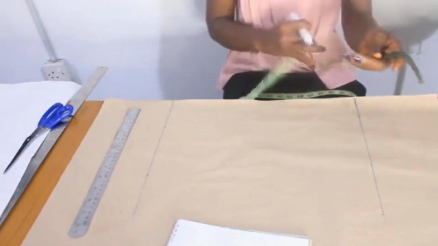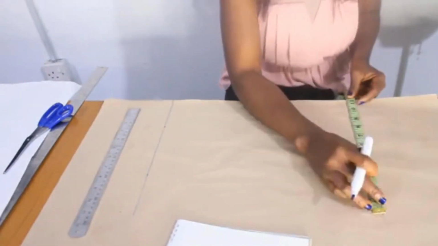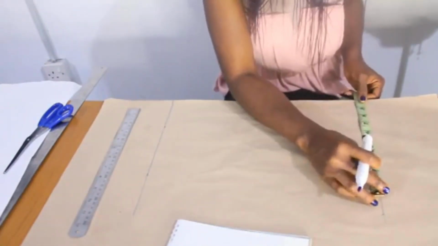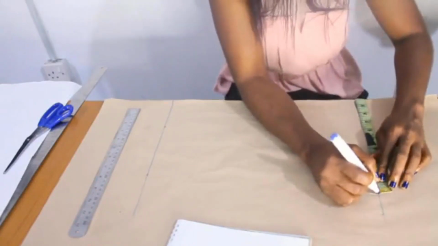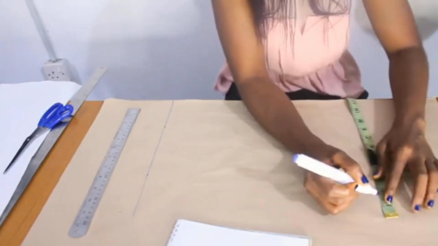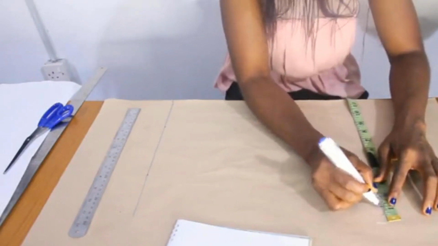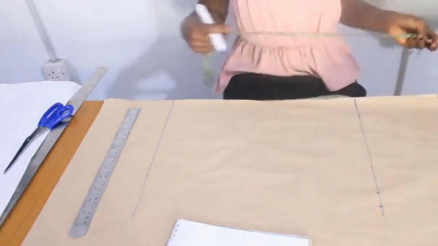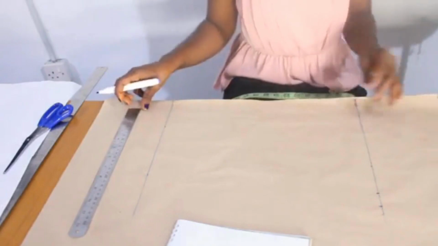Then we come over to the hip. The hip measurement is 39, divided by 4 is 9 3/4. You do that and you add just the 1 inch for sewing. I use 1 inch for my sewing allowance. So what you do, you join them together.